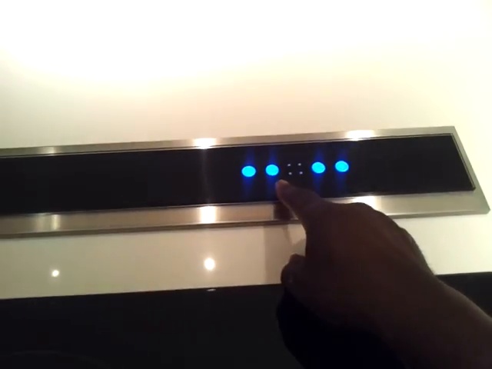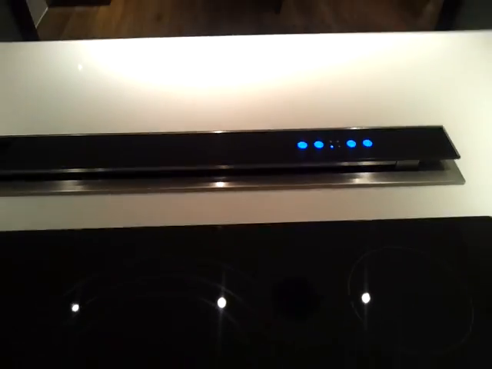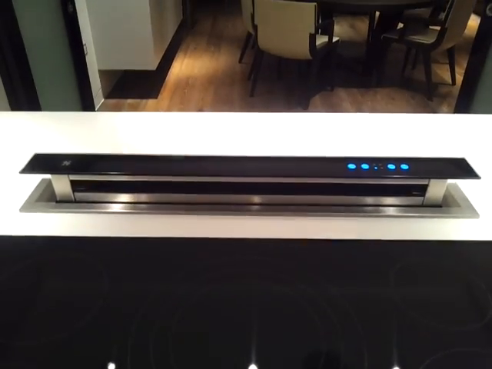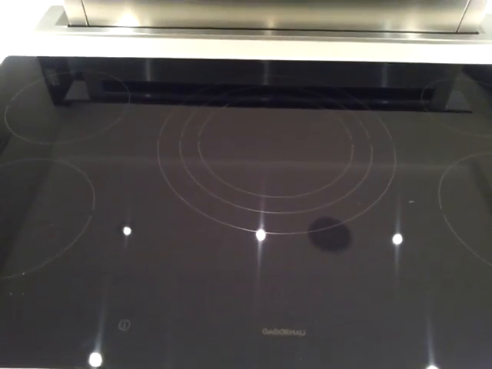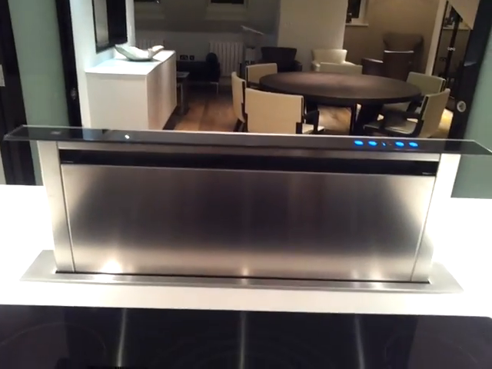Now this is the cooking hob surface, and here we have the extractor, and here it is on, and as you can see the extractor raises up. When you start your cooking, you don't have an overhead extractor at all. No overhead extractor, that's the extractor.